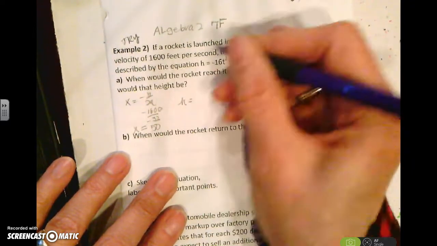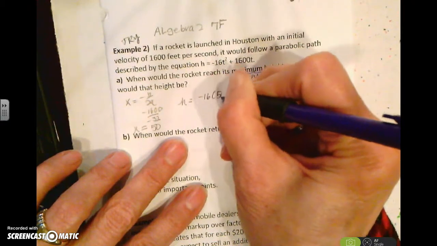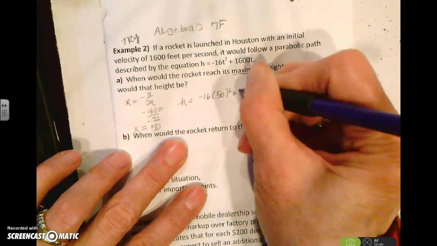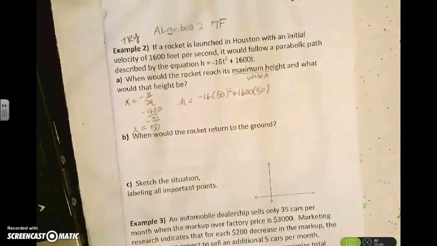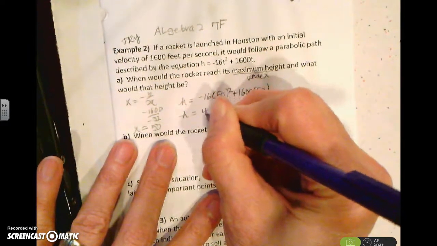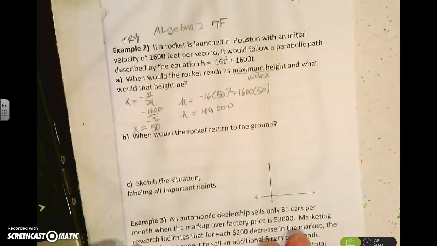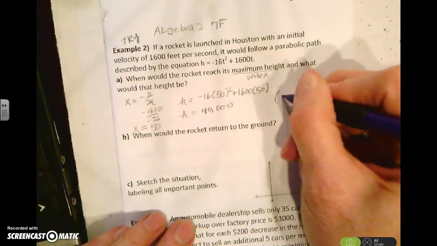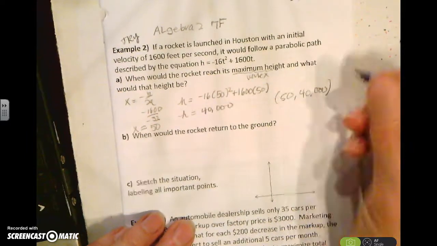So plugging my 50 into my equation, negative 16 times 50 squared plus 1600 times 50. And that will give me, using the calculator, 40,000 for my answer. So my vertex then was 50 and 40,000.